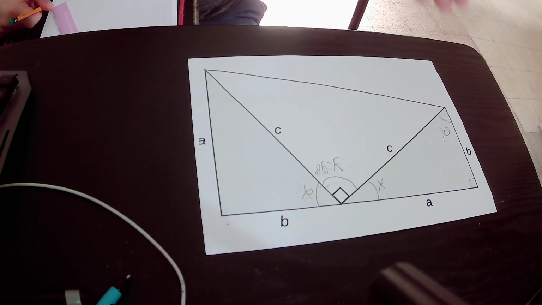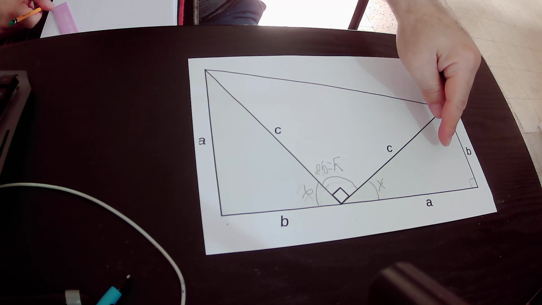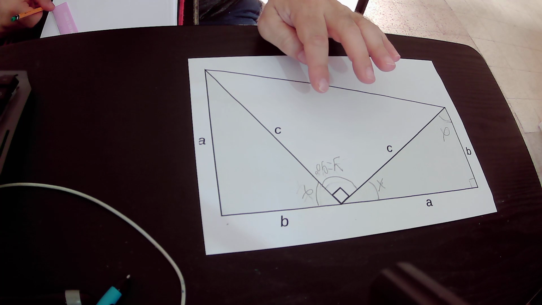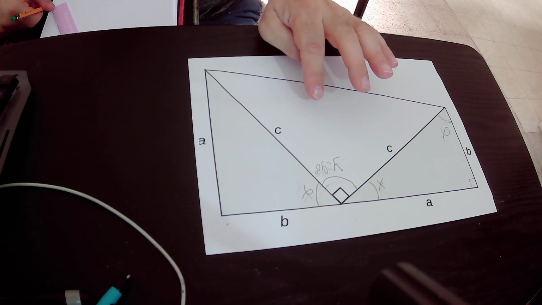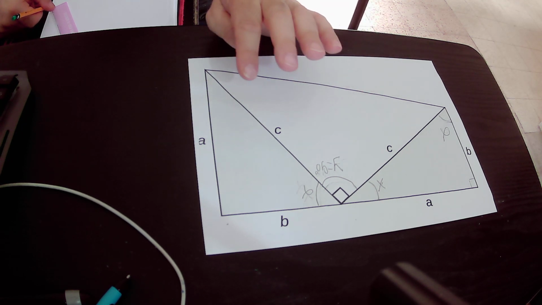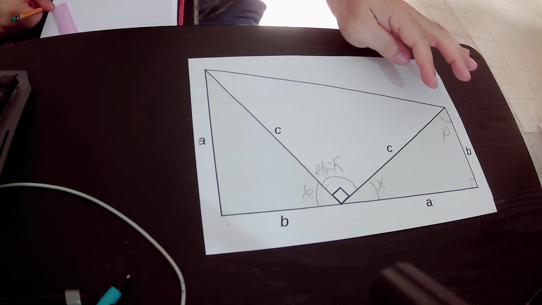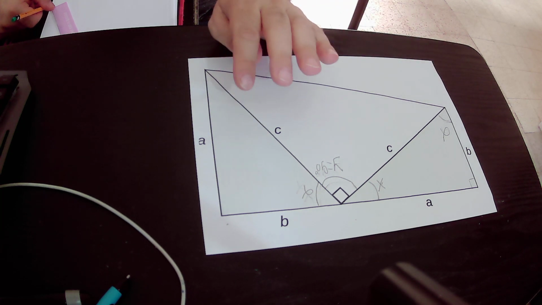So from the beginning we have here a right triangle, and we found out that the middle triangle is also a right triangle, and actually the left triangle is a copy of the right triangle, so it is also a right triangle.